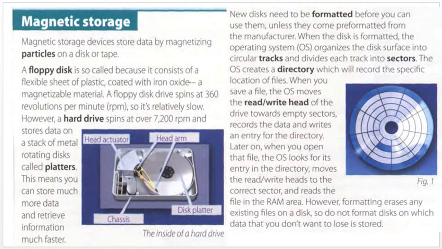A floppy disk is so called because it consists of a flexible sheet of plastic coated with iron oxide. It means a magnetizable material. A floppy disk drive spins at 360 revolutions per minute. So it's relatively slow.